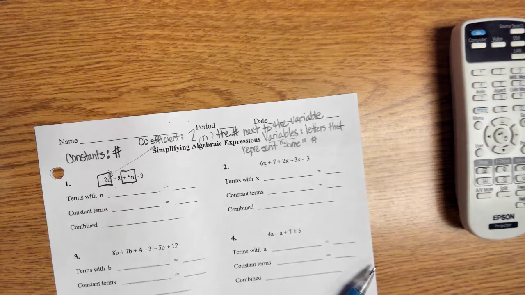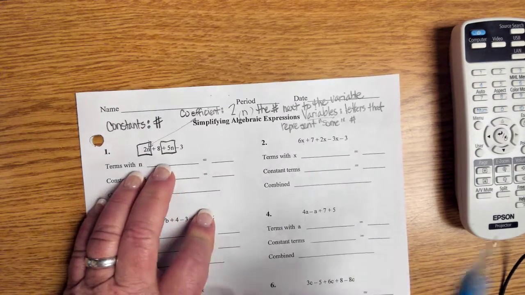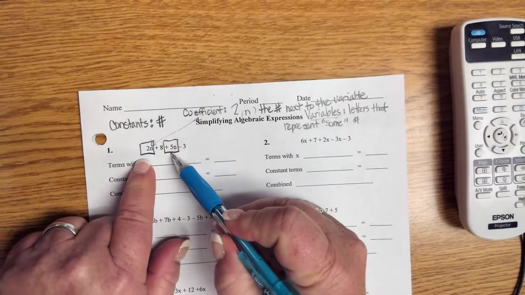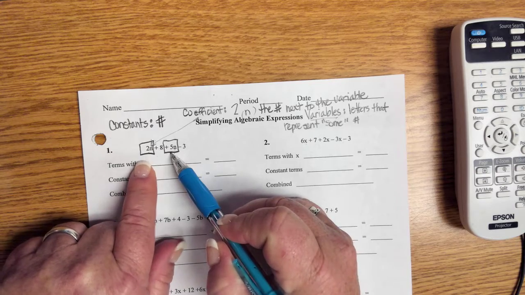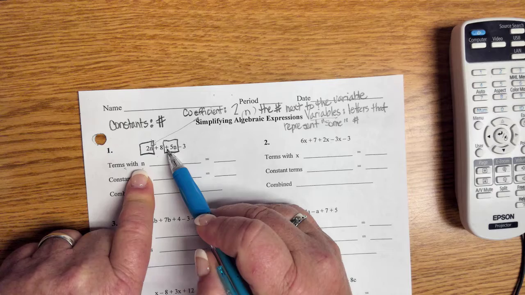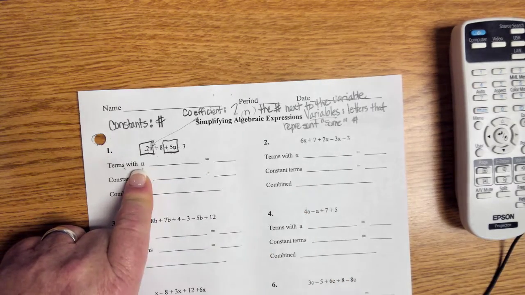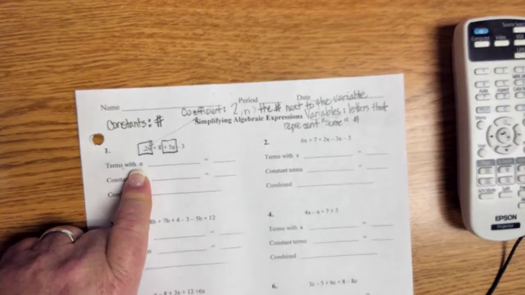All right. So what I've done is I've boxed my two terms that are alike, my two variables, because it says terms with n. I always take the sign that's in front of it. So if there's no sign out here, what is it? Positive or negative? Positive.